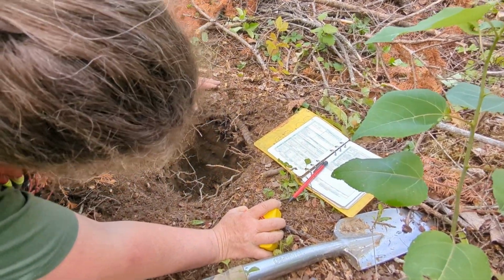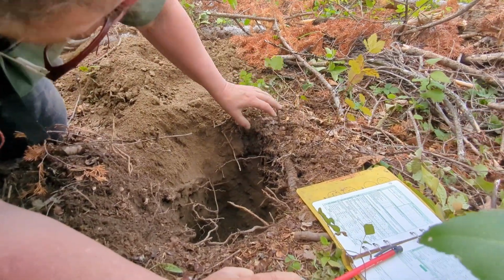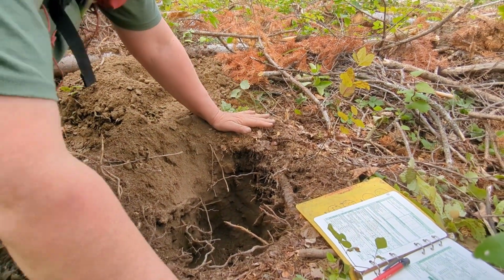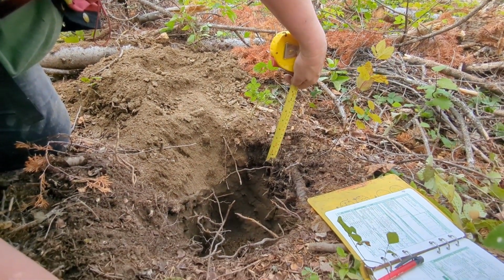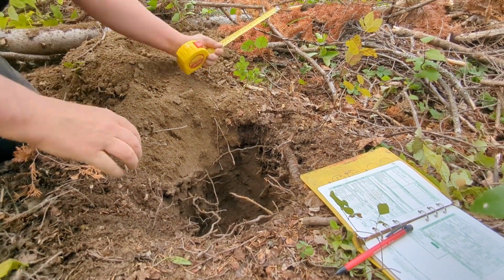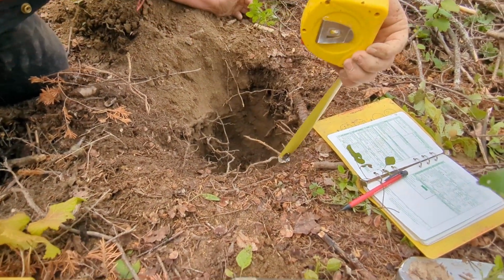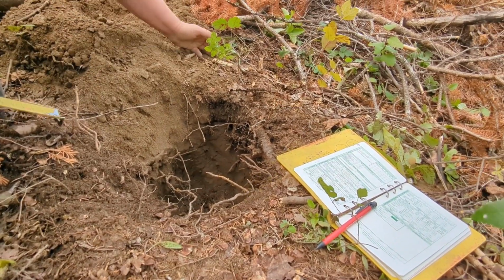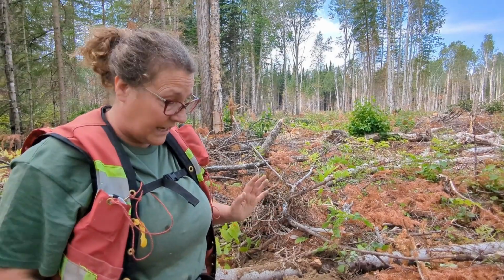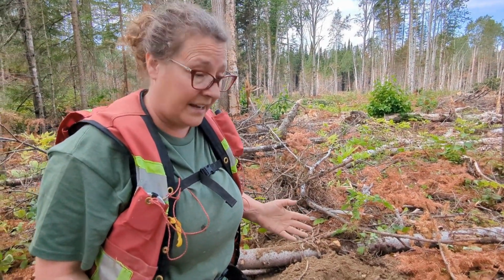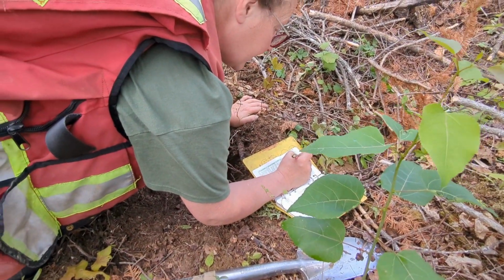See that's organic, and almost here it right away becomes mineral. So if I look at this side of my LFH, I'm looking at about 4 to 5 centimeters. And if I look on this side, probably about 3 to 4 centimeters. So you can compromise on your pit, and say, okay, on average, the total depth of my LFH is 4 centimeters. Okay, that's the total depth.